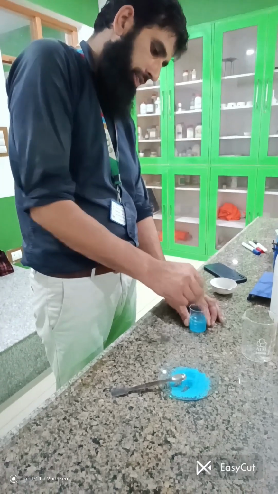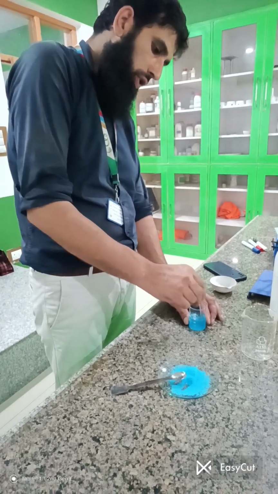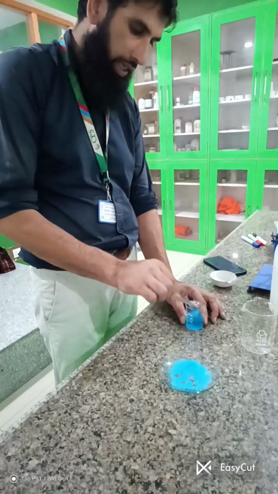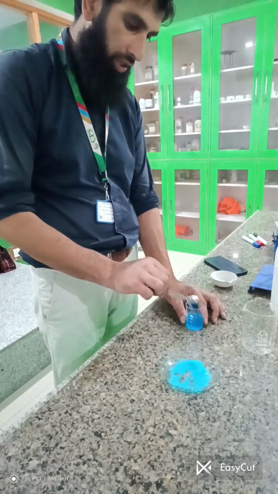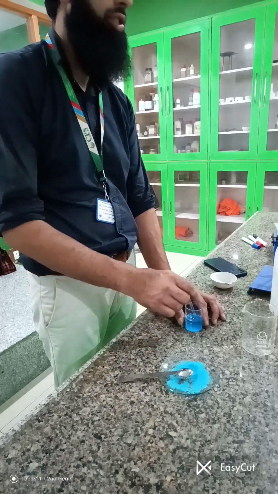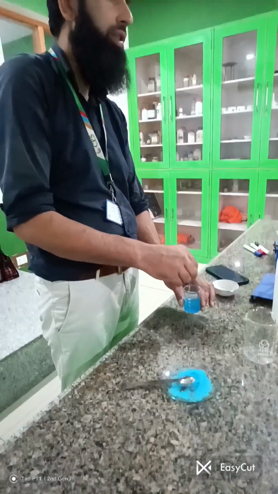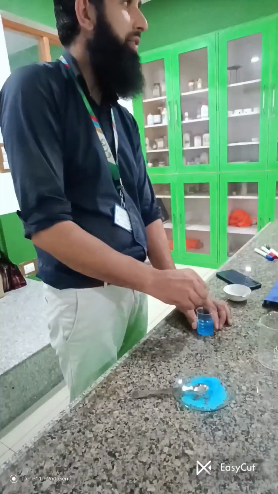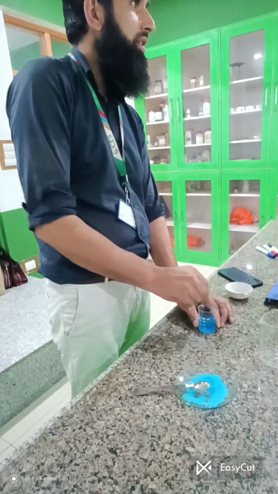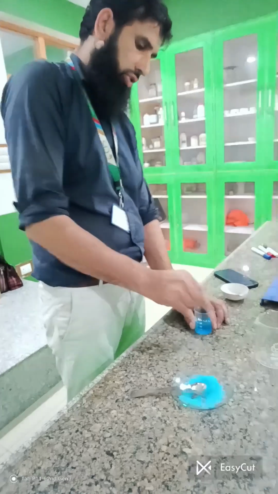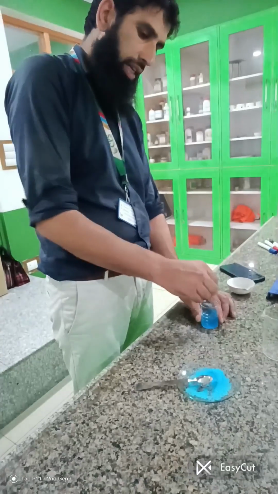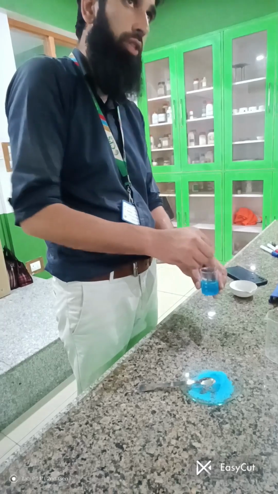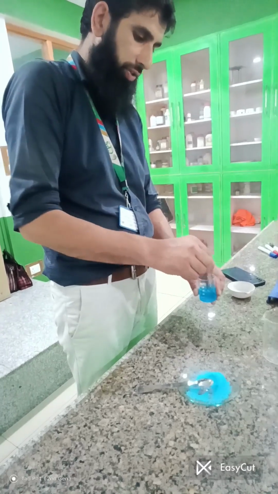After that, we must add more so that we make it somehow concentrated. Do you know what is a concentrated solution? More solute, but less solvent. And what is a dilute solution? Less solute. And we will add more copper sulfate so that it will become somehow concentrated.